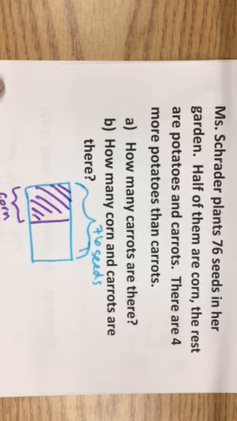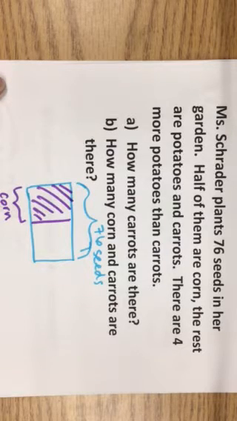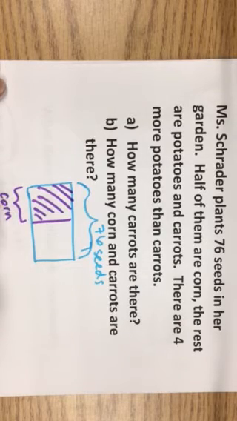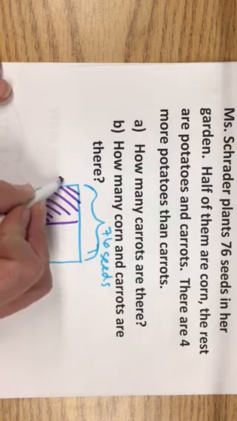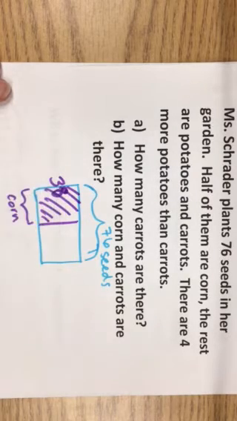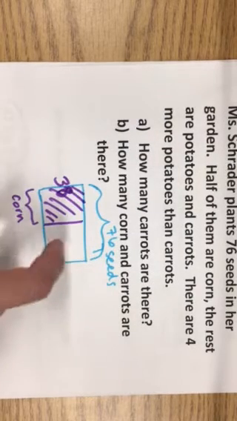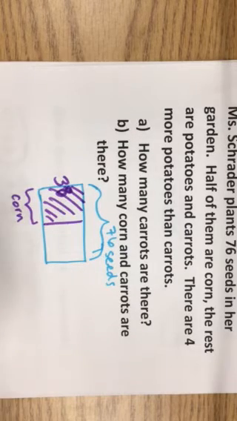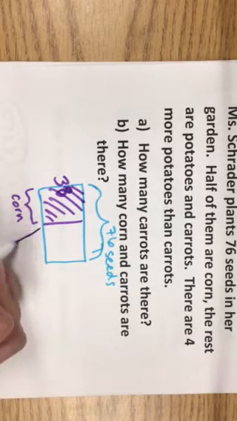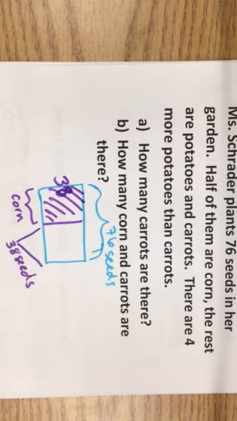Okay, and we know that to find half of 76, we can divide it by 2, right? Easily done enough. 76 divided by 2 gives me 38. So I'm going to write in here that there are 38 corn seeds, which also means that this other half has 38, okay? So we know that there are a total of 38. I'm going to put a different shape here, 38 seeds. We just don't know which is which.